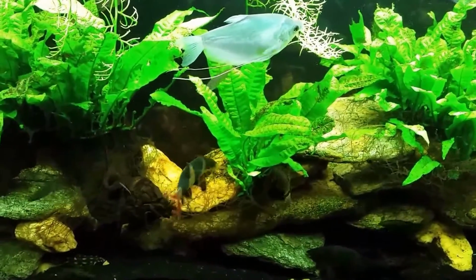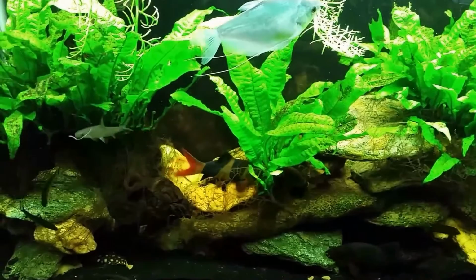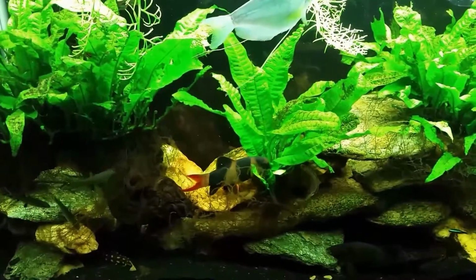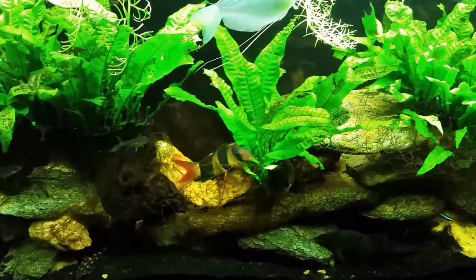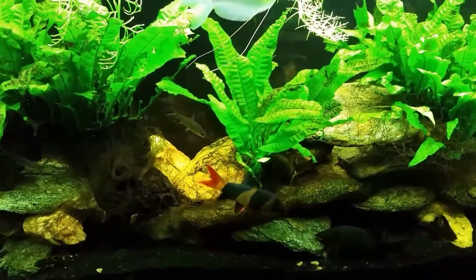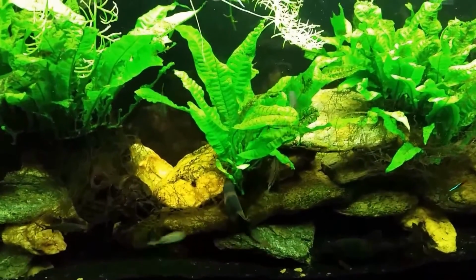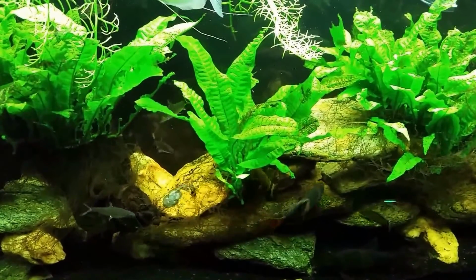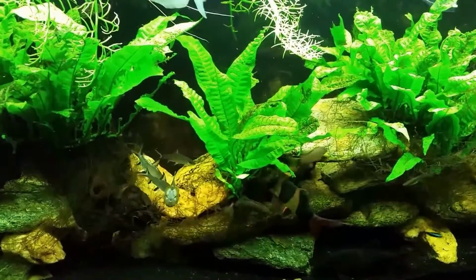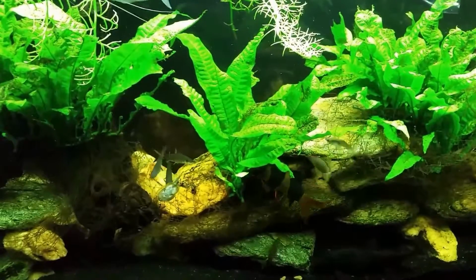Well, it does a fantastic job. In fact, that's why I bought my very first UV filter, because I had green water in what is now my Black Ghost Knifefish tank. It was a different tank, it was my African tank way back in the day, and the water was green. I put the UV filter in there, and it cleared it up within days. It was completely clean.